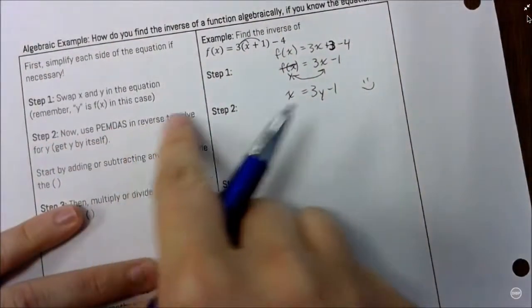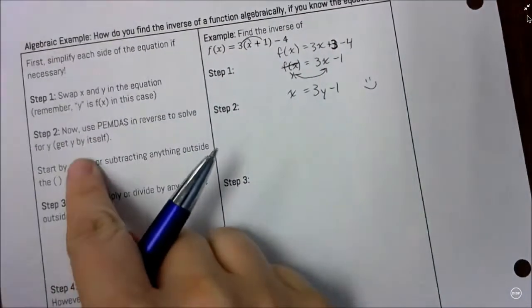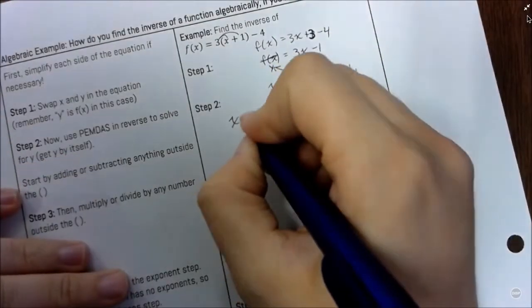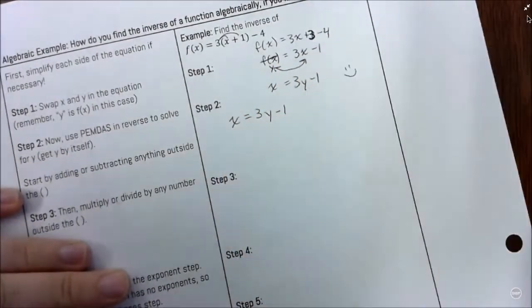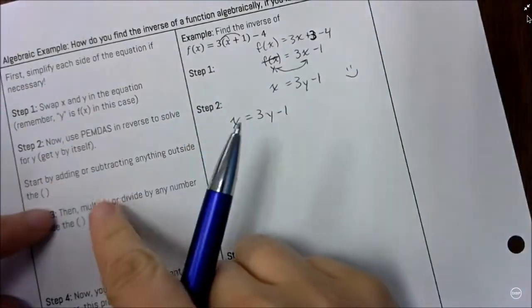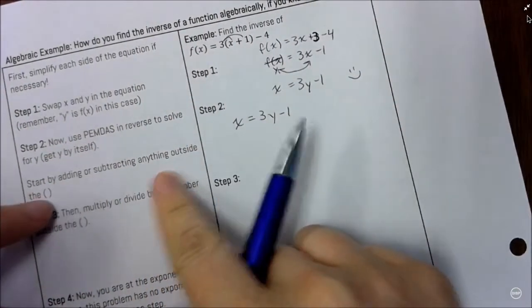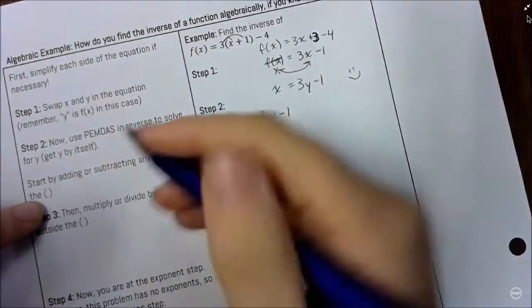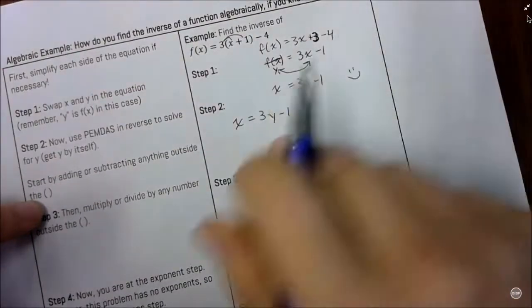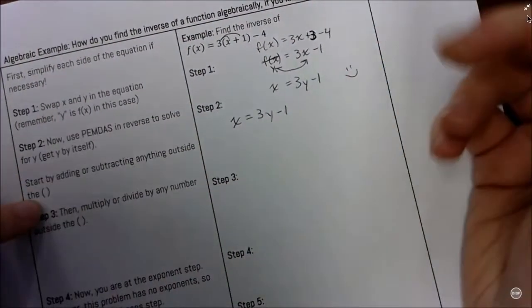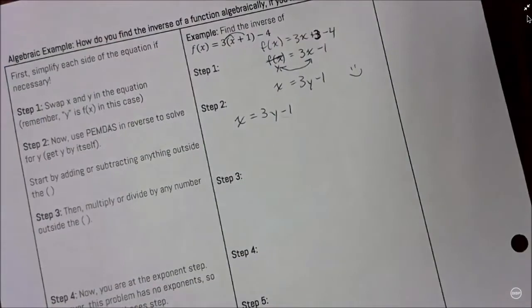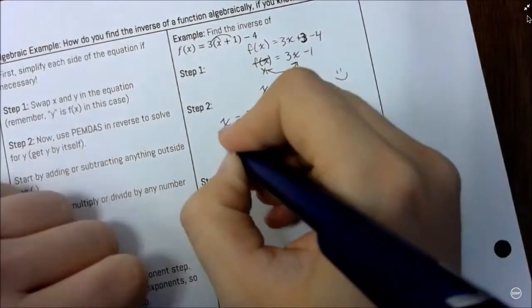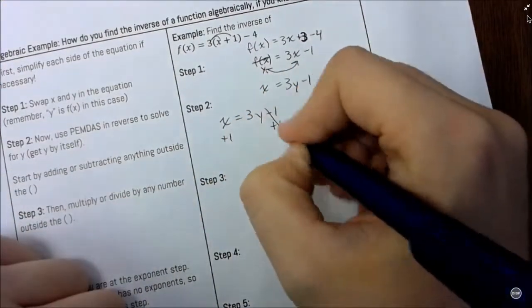Step 2, now use PEMDAS in reverse to solve for y, get y by itself. So to solve this equation, reverse PEMDAS. Now you've done reverse PEMDAS before, you may not have called it that, but you have done it. Every time you solve an equation, that's what you're doing. So I want to start by adding or subtracting anything outside the parentheses. Now I got rid of the parentheses already, I simplified them, so do I have anything I can add or subtract to get this y alone? Well, yeah, I need to get rid of this minus 1 there, and I get rid of minus 1 by adding 1. A negative 1 plus 1 cancels out.